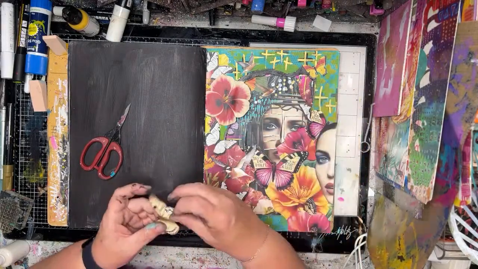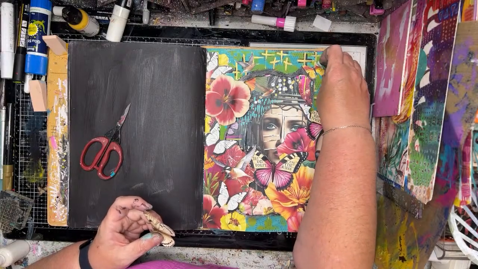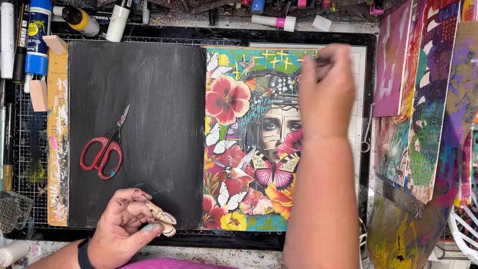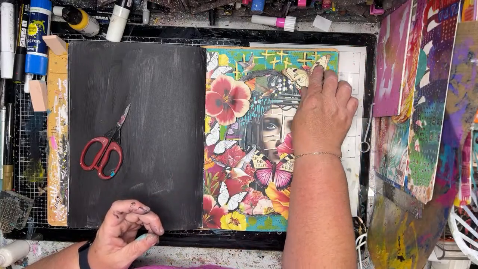And so now my tree has them. And the robins on here remind me of that.